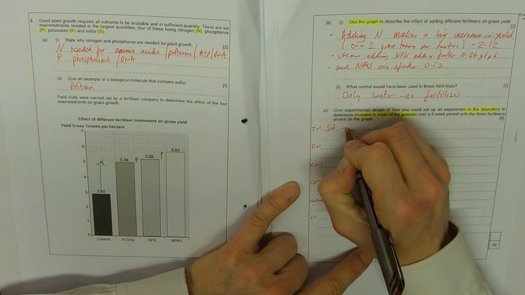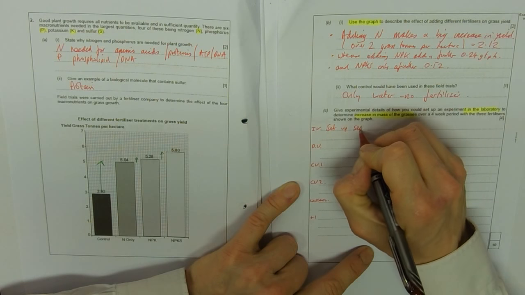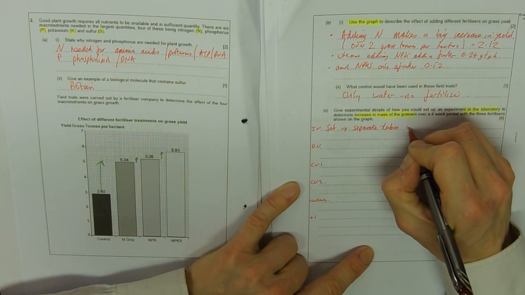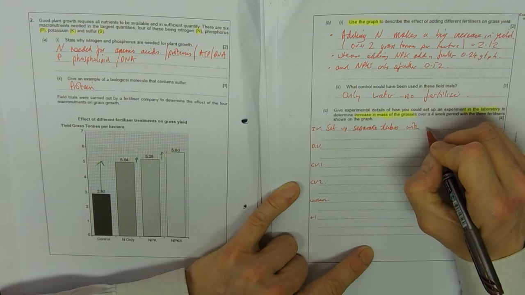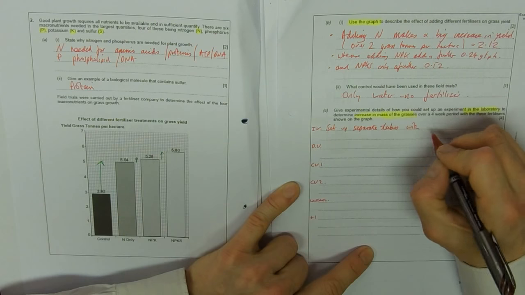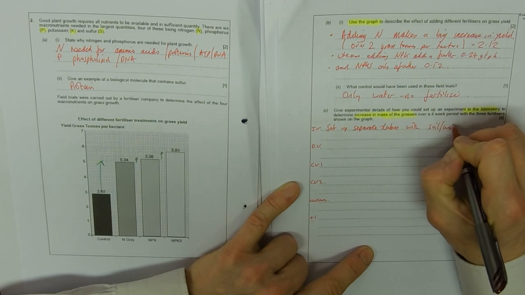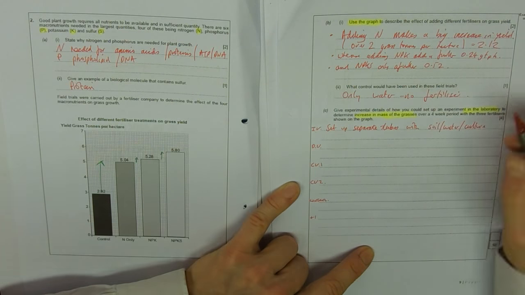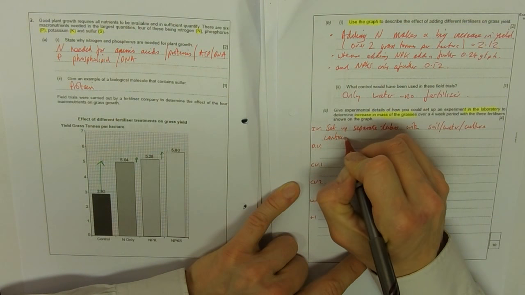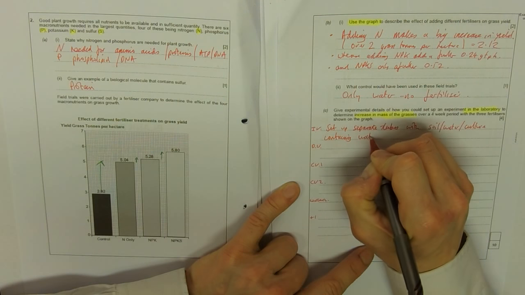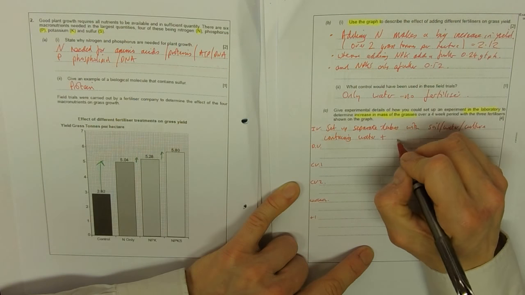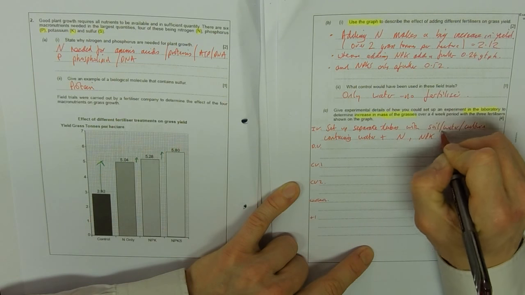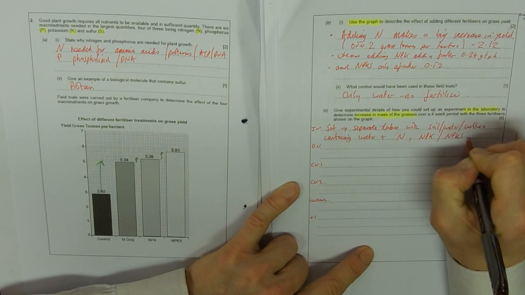So set up separate tubes with, it doesn't really matter, we say either soil or water or culture medium, doesn't matter what you say there, containing water and then the N or NPK or NPKS.